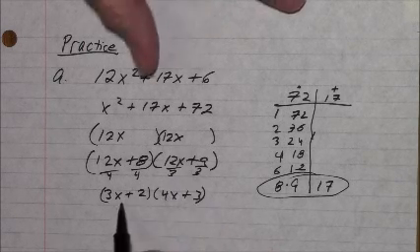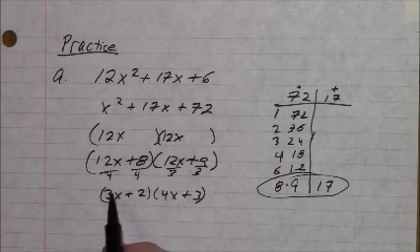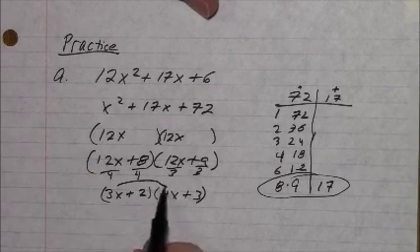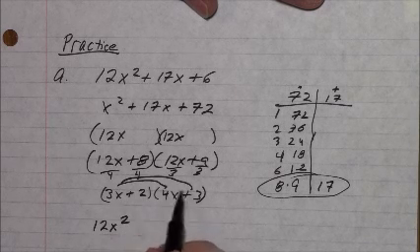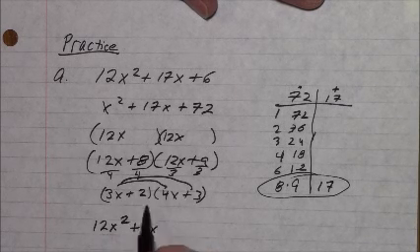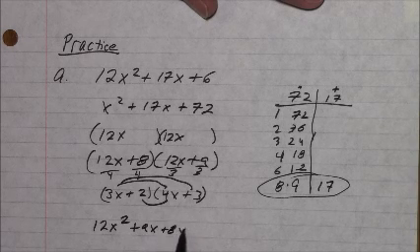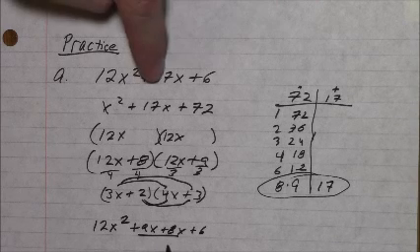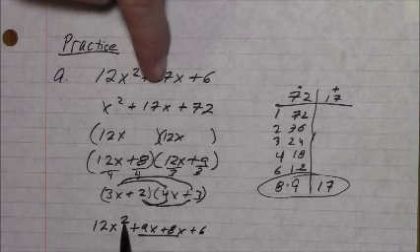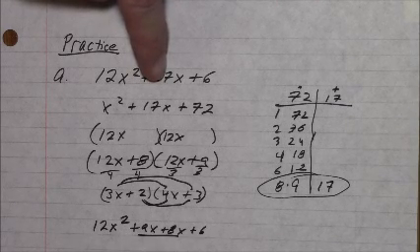Okay, I'm going to box it, but actually maybe I should wait until I actually multiply it. 3x times 4x, that one does indeed give me 12x squared. 3x times 3 is plus 9x. Here I have a plus 8x, and here I have plus a 6. 9 and 8 does indeed make 17, so 12x squared plus 17x plus 6.